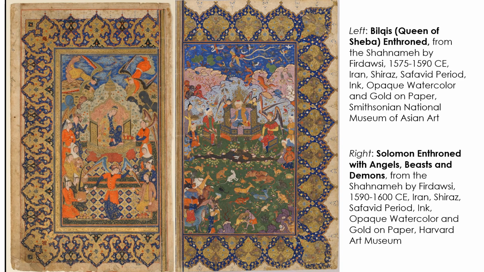Solomon Enthroned with Angels, Beasts, and Demons is the recto of a double-page frontispiece folio from Firdausi's epic poem, the Shahnameh, done in ink, watercolor, and gold on paper. It is currently in the collection of the Harvard Art Museum, and the verso has since been separated.